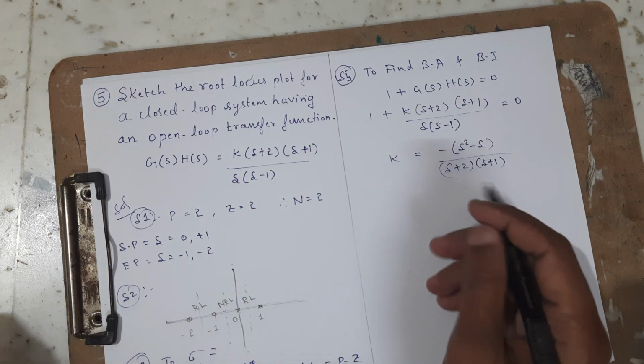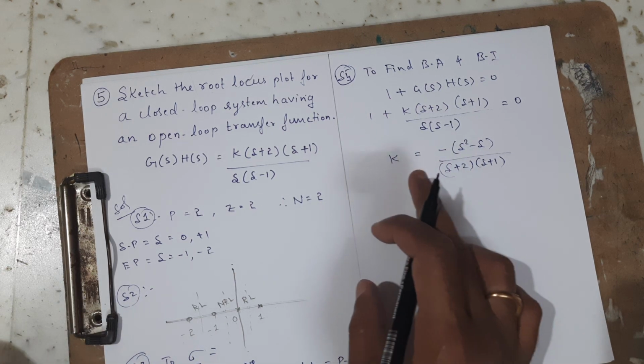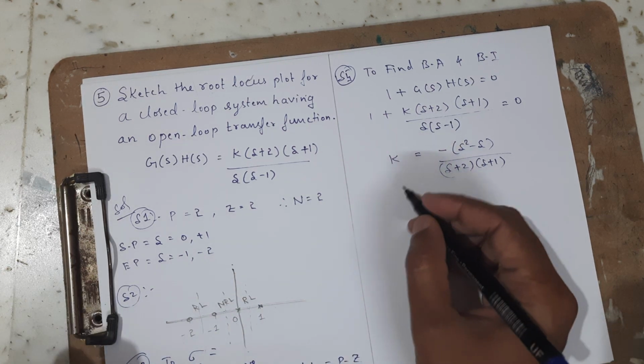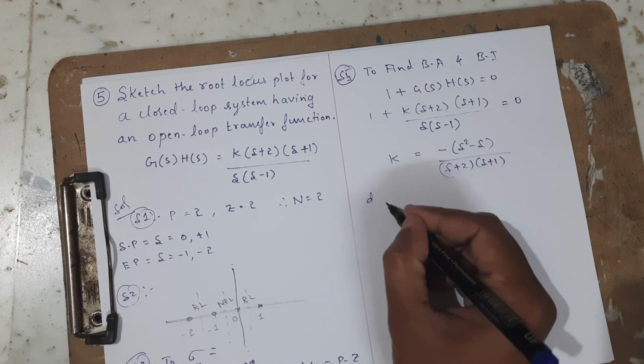Now what we have to do, we need to differentiate K with respect to s. Which rule are you going to apply? I am going to apply the quotient rule. What is the quotient rule?